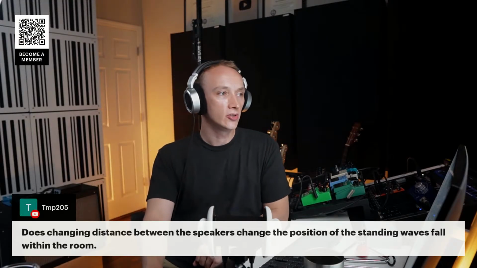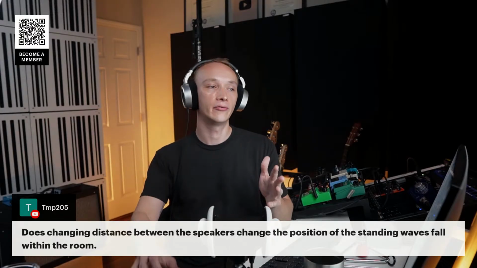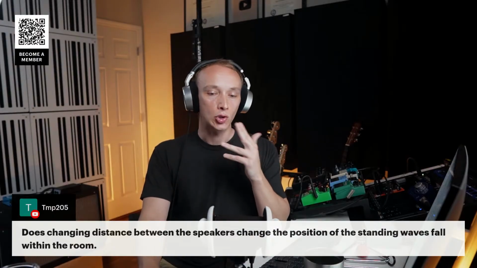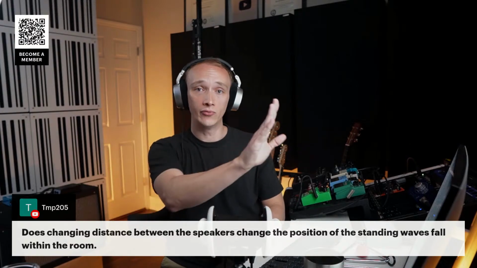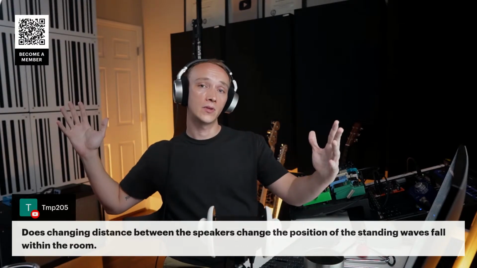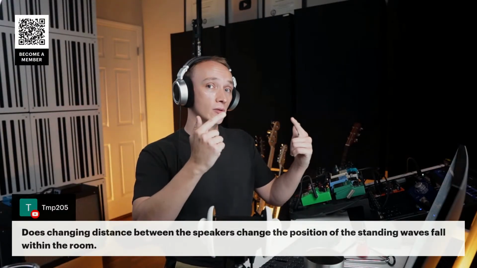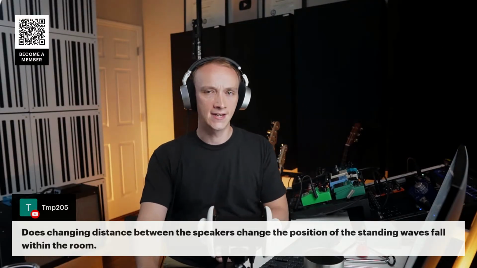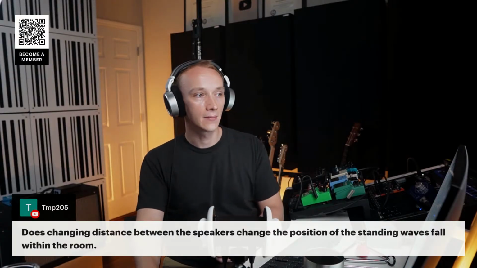Does changing the distance between speakers change the position of the standing waves within the room? Yes, it does. That's a little bit outside of the focus of this video, but I do have a video on that. Search Audio University mixing in a small room and you're going to find the answer. So yeah, moving the source impacts the resonance in the room, and moving the listening position impacts where you fall within that resonance. And that's all explained in that video. If you search on YouTube, Audio University mixing in a small room, I think you'll find it.